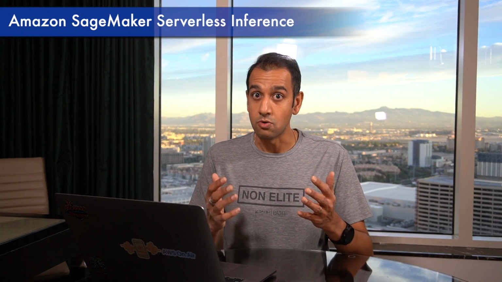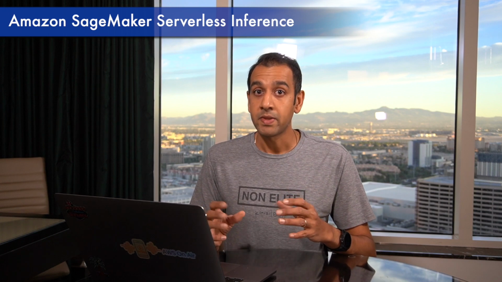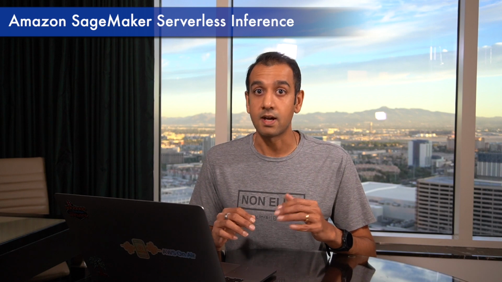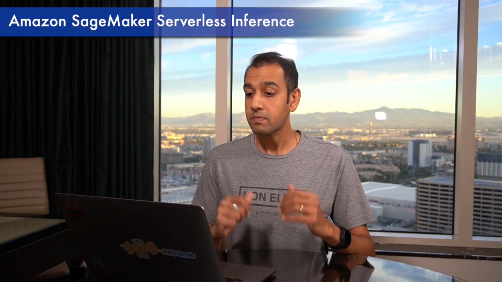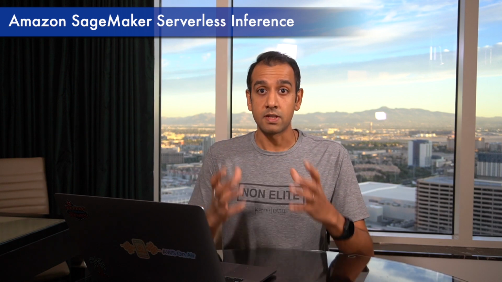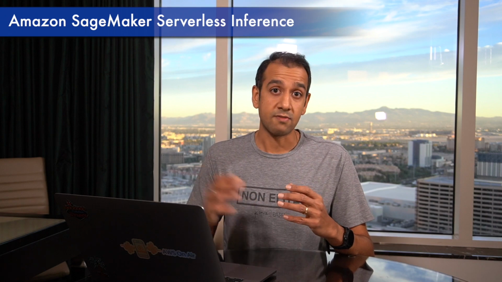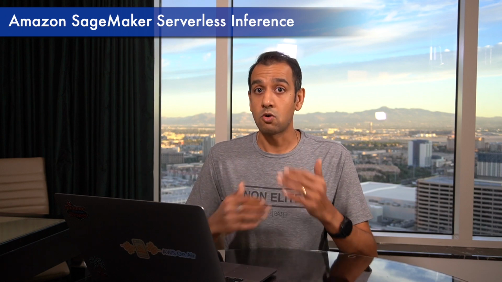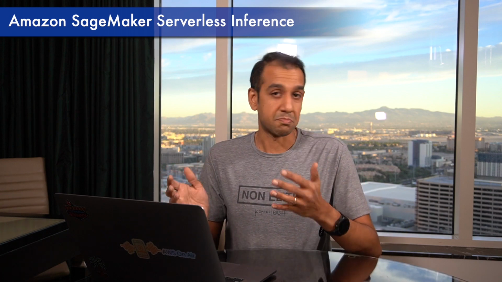So this option will work for a lot of you who want to deploy a model and you don't know what your traffic is going to look like at the time of deployment. If you have a latency sensitive application, this may not be the best option for you, because when the endpoint is idle, when you don't have traffic coming in, then there's a cold start period. So a real-time endpoint is still a good option for you, but for a variety of other use cases, this might be the very first thing you try. It is currently in preview.